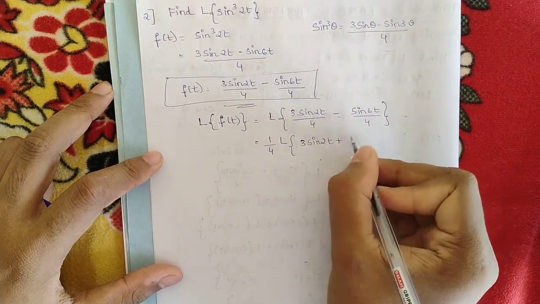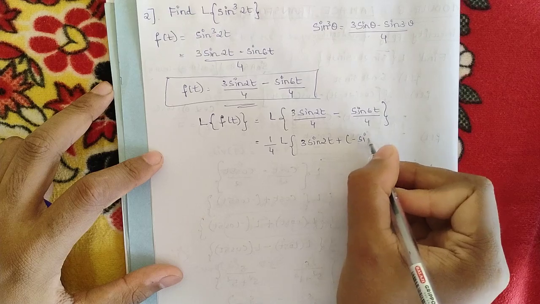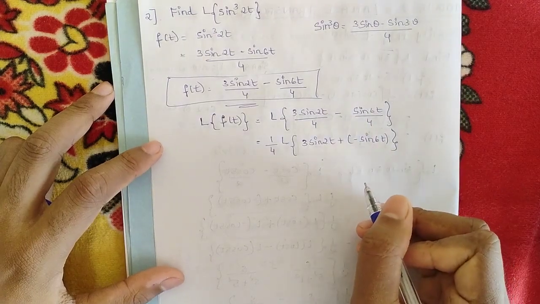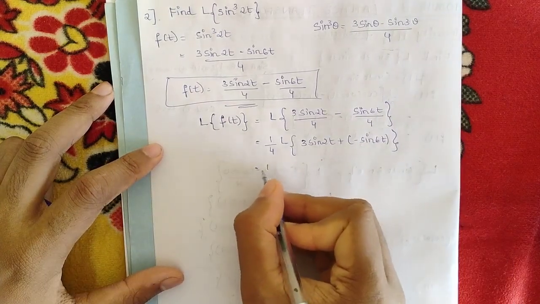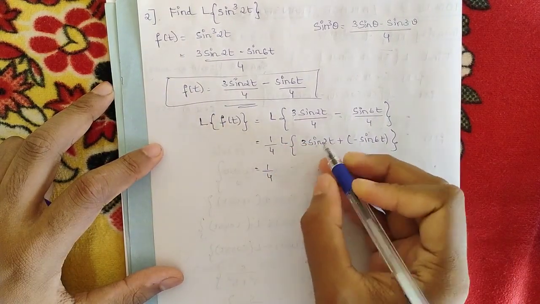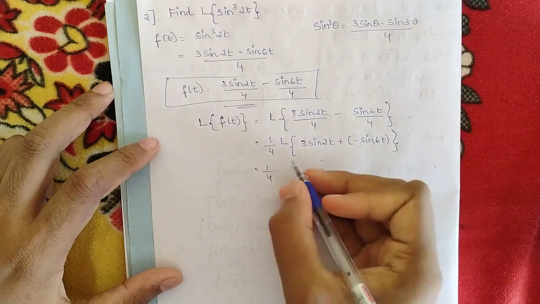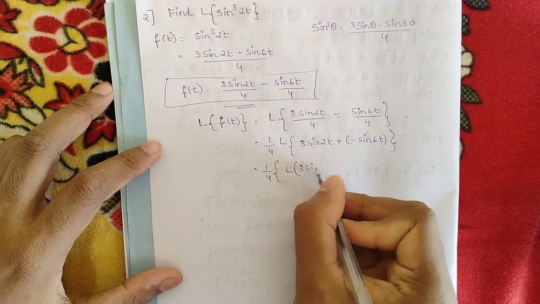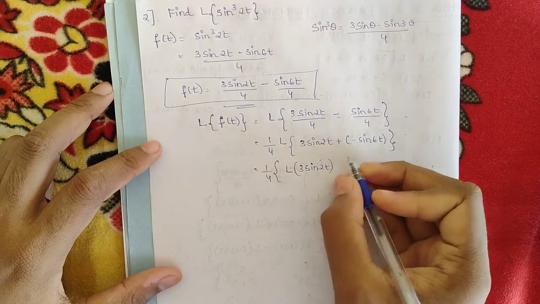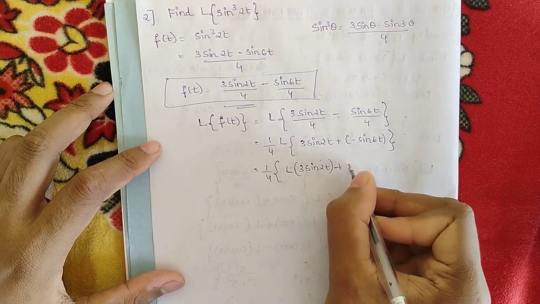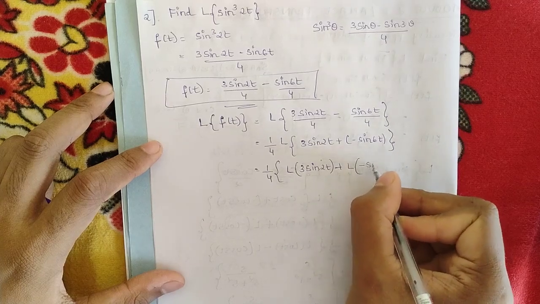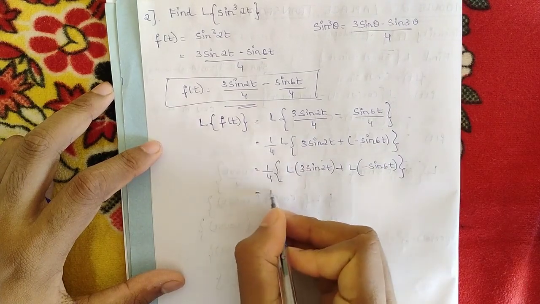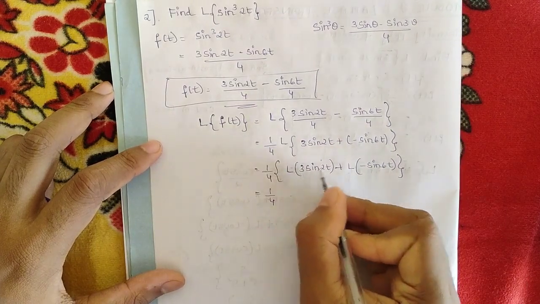Apply the linearity property, minus sine 6t. As previously, I am taking the Laplace transform of these two functions separately, that is the Laplace transform of 3 sine 2t plus the Laplace transform of minus sine 6t.